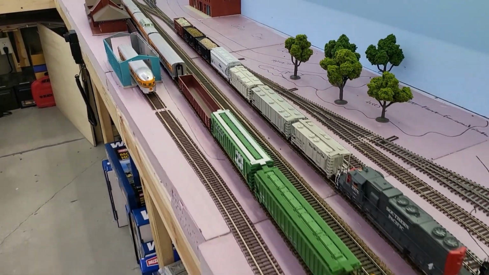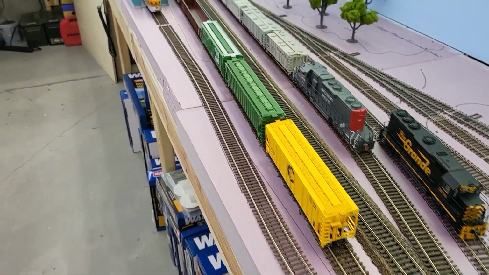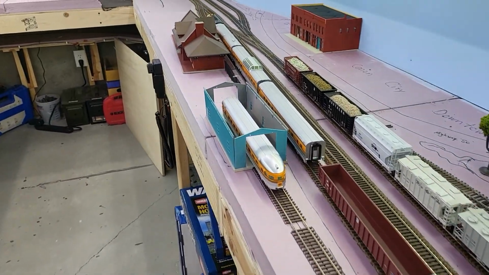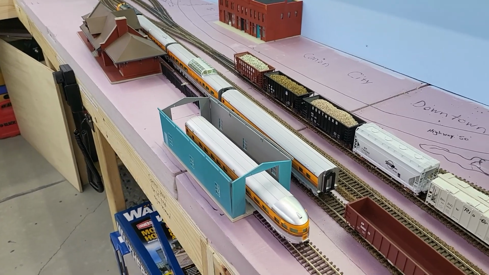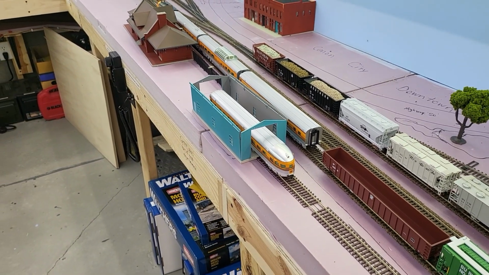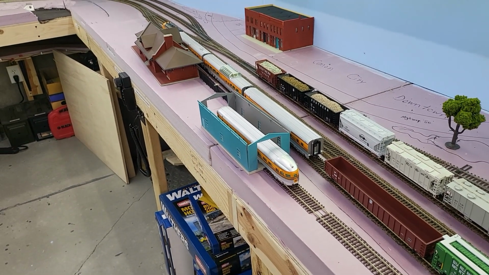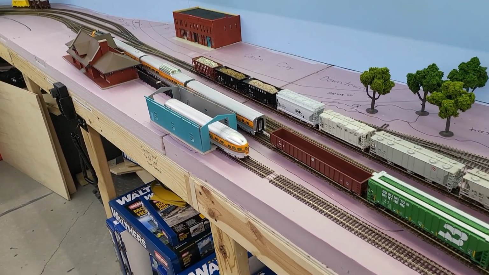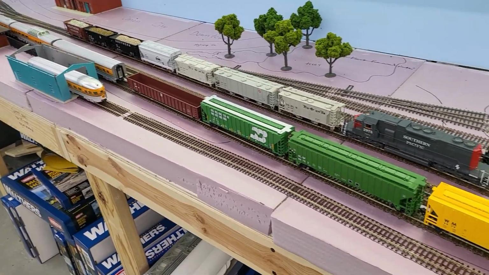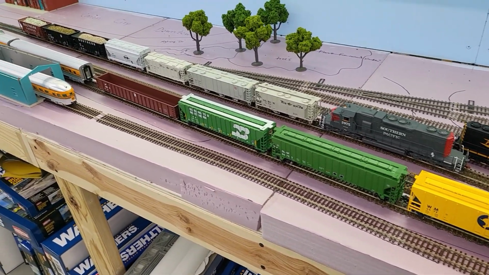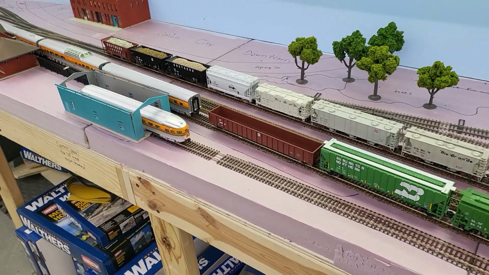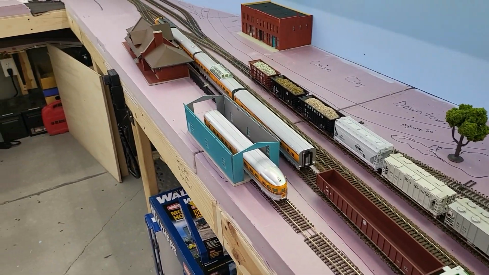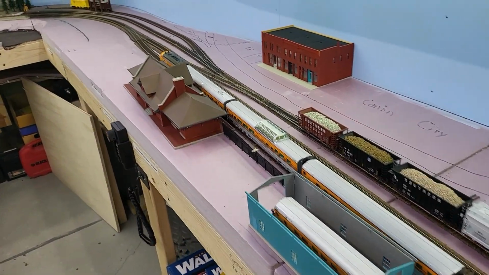And then I had enough room left that I could create a little spur here for the workshop for the Royal Gorge Route, which allows me some space to store some extra rolling stock for the railroad. They do have a little bit of a variety of passenger cars, and they do also have a few extra locomotives. And this will give me a place to park those and keep those on display, and then still realistically use those from time to time without having to go grab them out of a box or something.